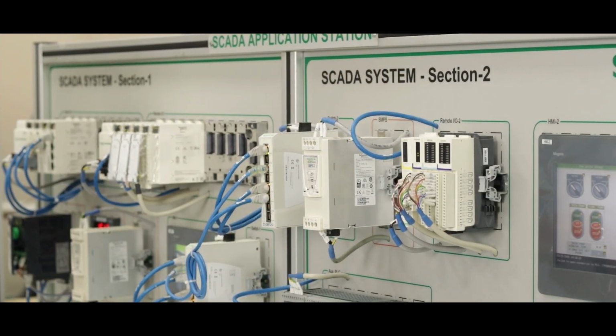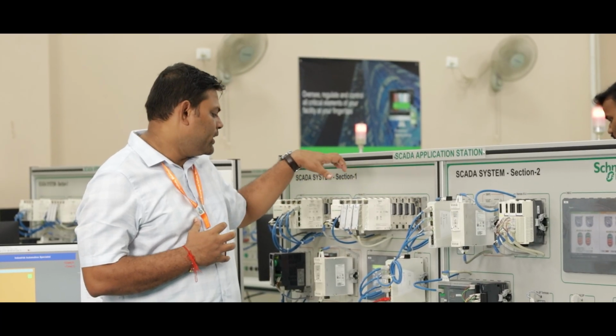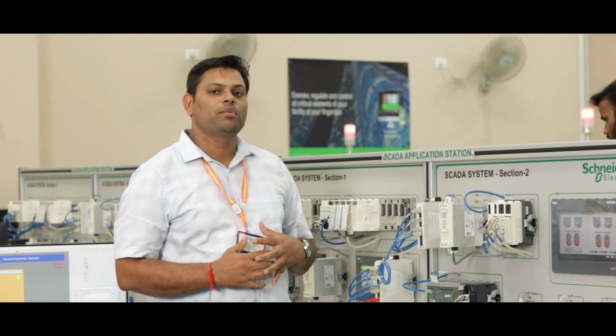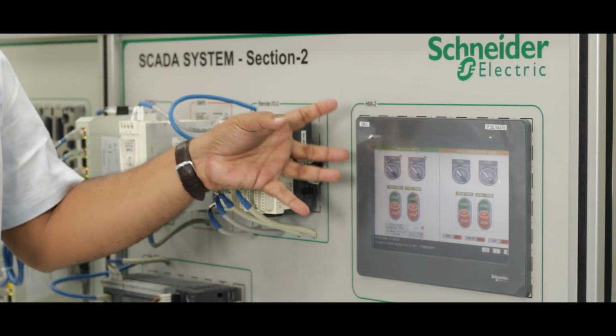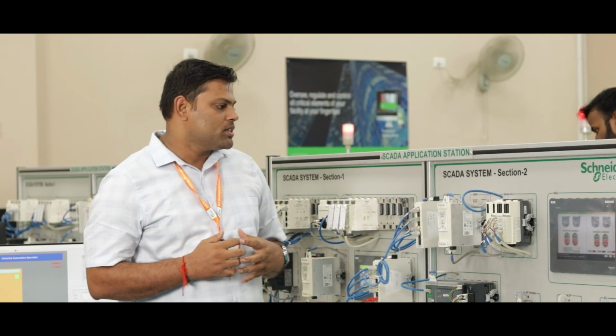In section 1, we have multiple PLCs, starting from the main PLC and remote PLC, and that also includes my HMI station. In section 2, we also have different types of PLC, that is the Advantys Remote IO PLC, and a compact M200 PLC, and this also includes a 22-inch HMI panel.